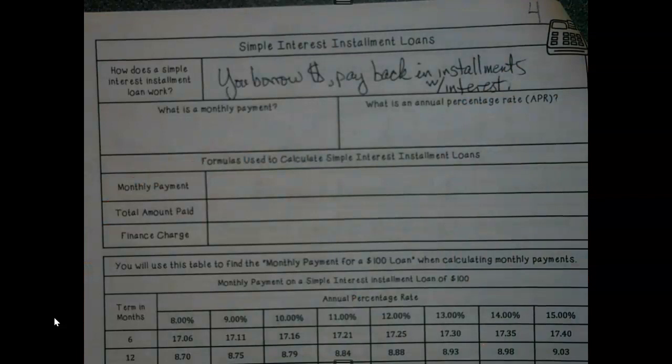I'll be perfectly honest, unless you're borrowing the money from a parent, a family member, or a really nice close friend, you're probably not going to get an installment loan where they say, here, take my money and keep it for a year and I don't want anything else back. So this time we're going to pay it back similarly to what we did before, but now we're going to tack interest in to the deal as well.